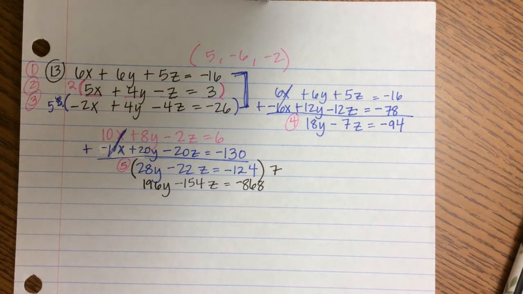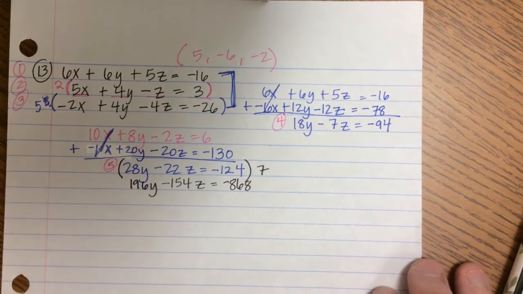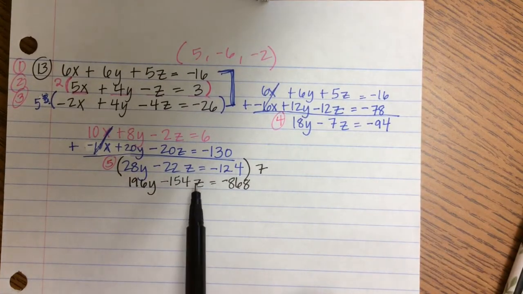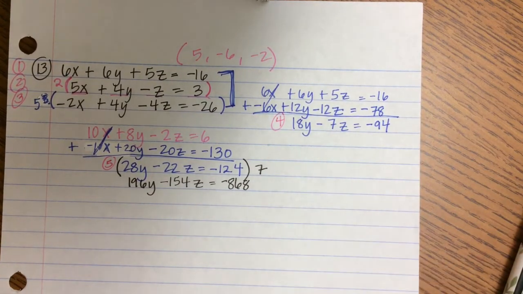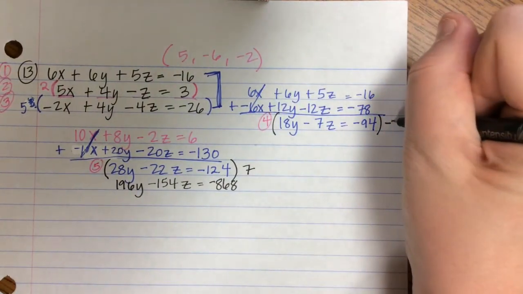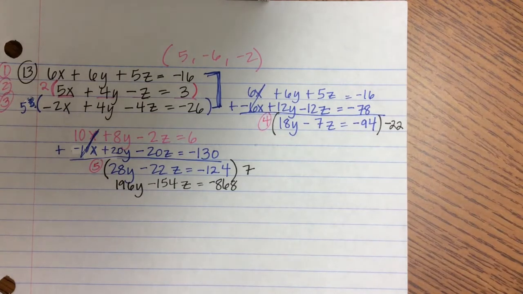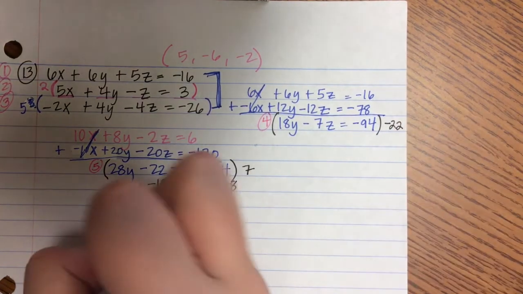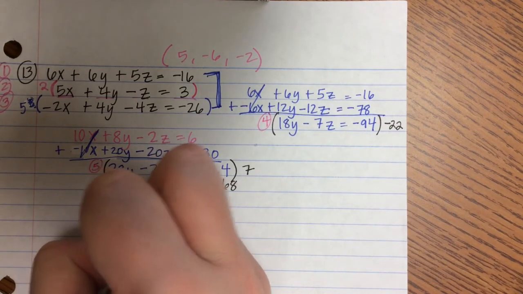And then 7 times -124 gives us -868. Okay, working with equation number 4, in order to get it to cancel with the z, I need it to become positive. So I'm going to multiply this whole entire thing by -22. -22 times 18 gives me -396y.